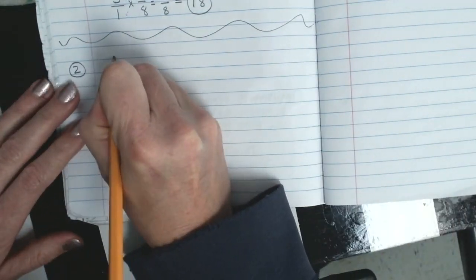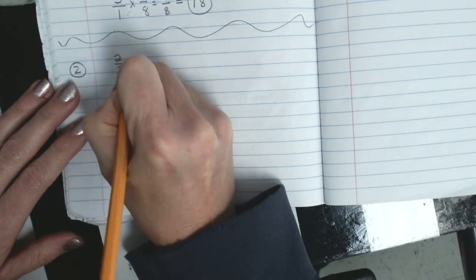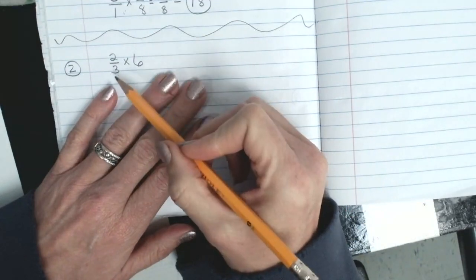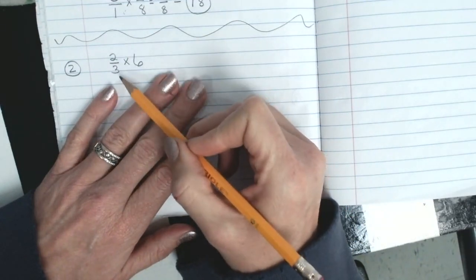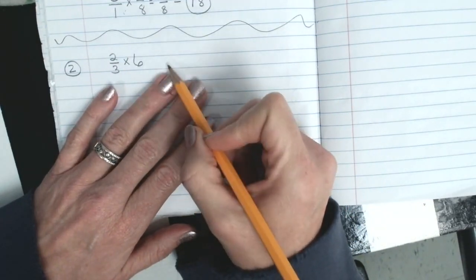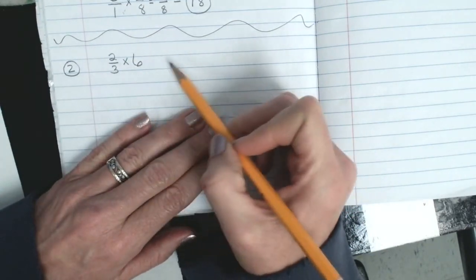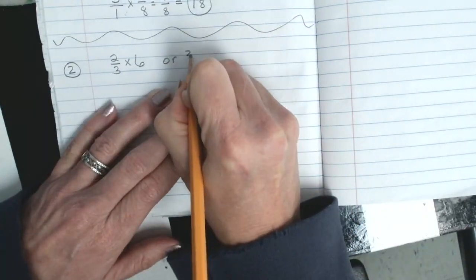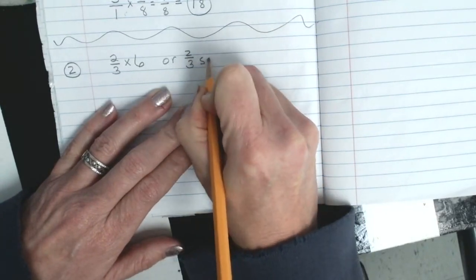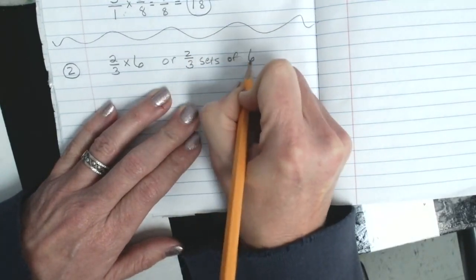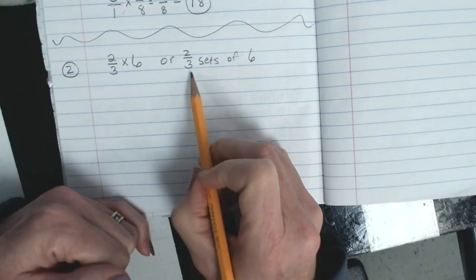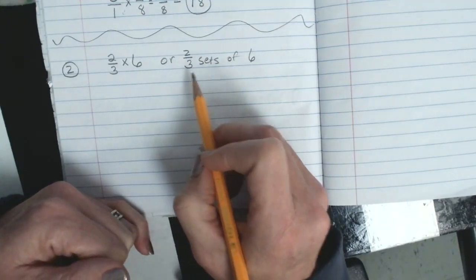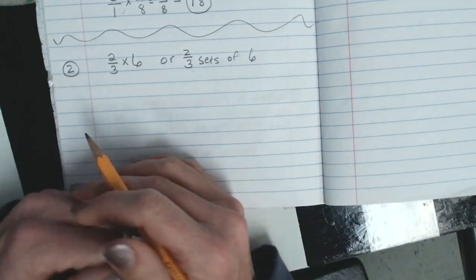So for example, if we had 2/3 times 6, what we're thinking about is how many 2/3 groups are there in 6, or how many 2/3 sets of 6? So I'm trying to figure out how much we have if we have 6 sets of 2/3.